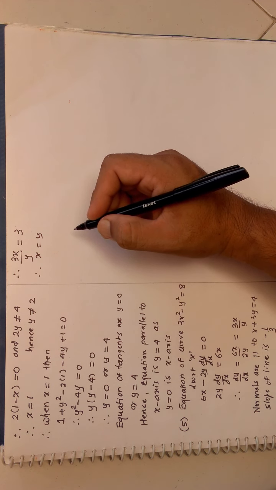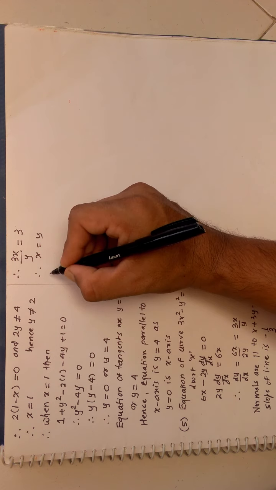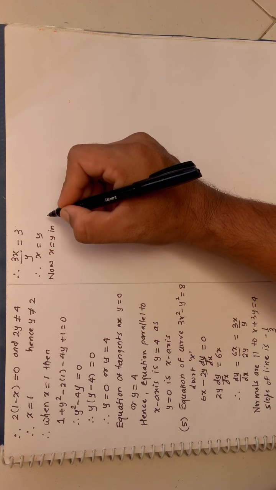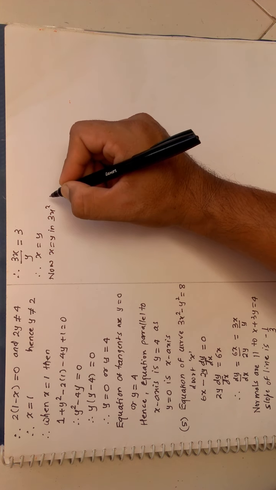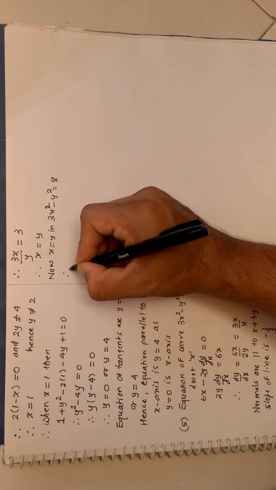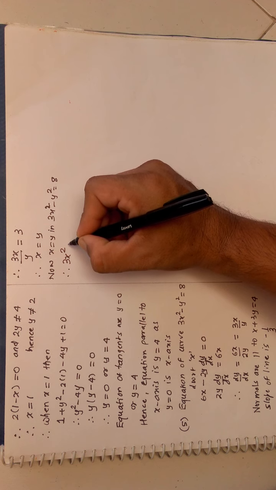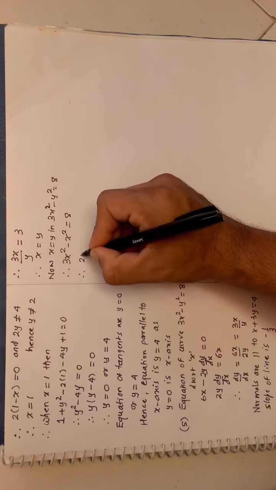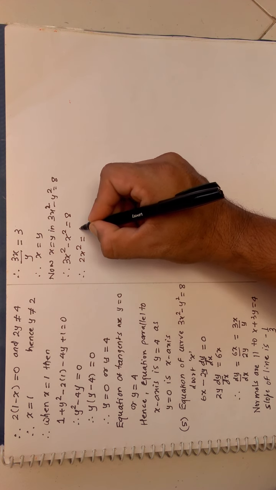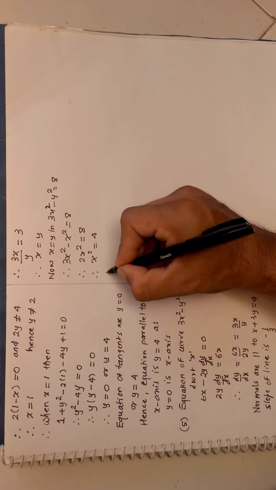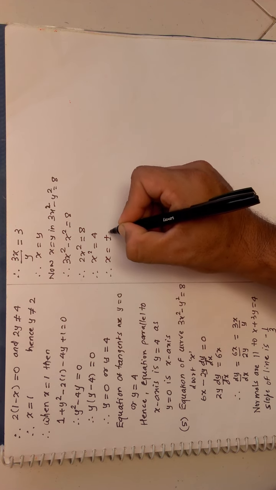Now when I get x is equal to y, I will substitute in the equation of the curve, 3x square minus y square is equal to 8. So I get 3x square minus x square is equal to 8, which is 2x square equal to 8, indicating x square is equal to 4, clearly stating that x is equal to plus minus 2.